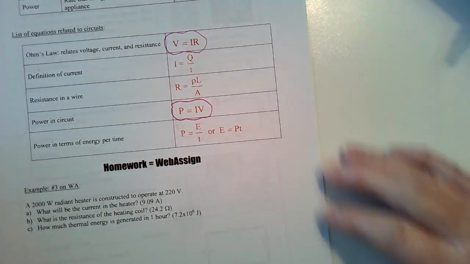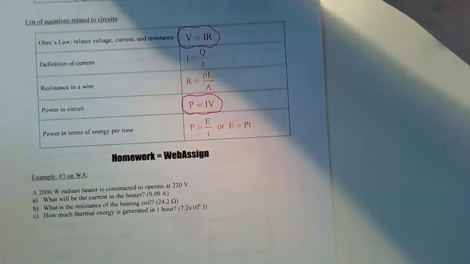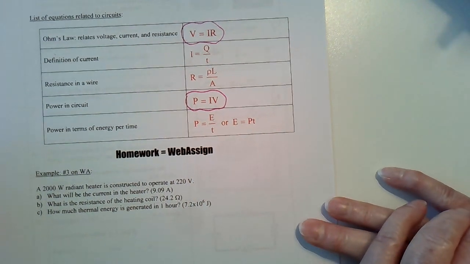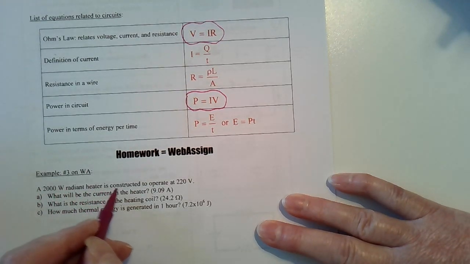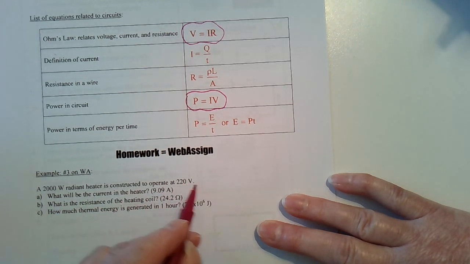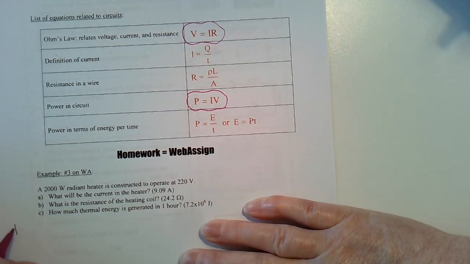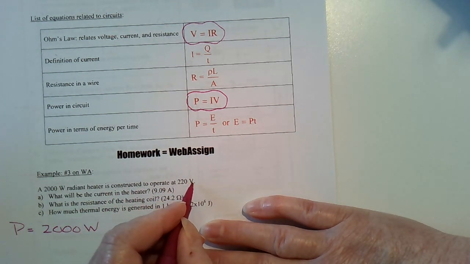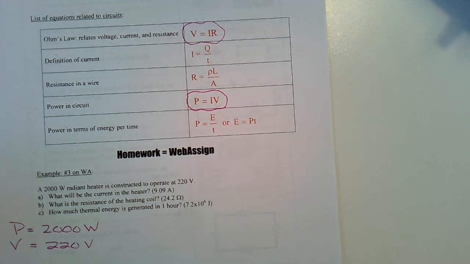All right, the homework assignment that goes along with this lesson is a WebAssign. Our example here is number 3 on the WebAssign, so I'll do it very quickly. It says a 2,000 watt heater is constructed to operate at 220 volts. I'm going to use my units as a clue. Watts means power, so 2,000 watts. And volts, so the voltage is 220 volts. This could be like a space heater.